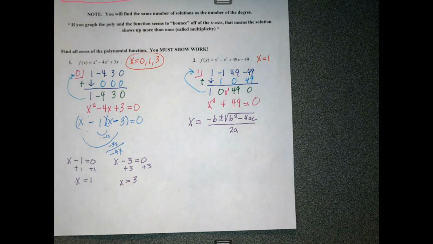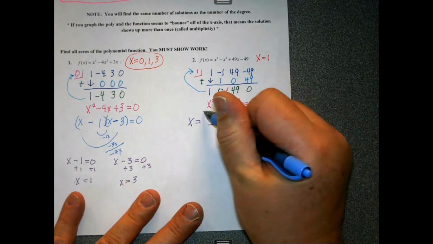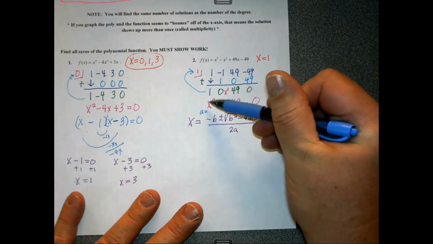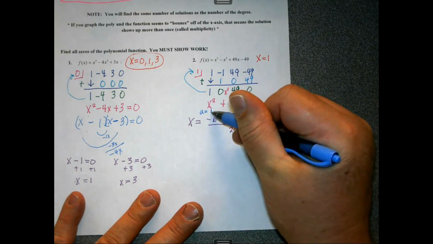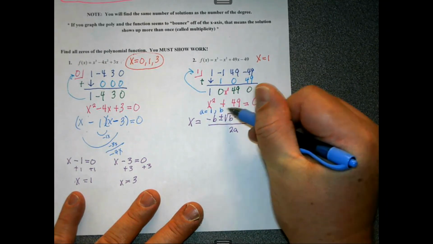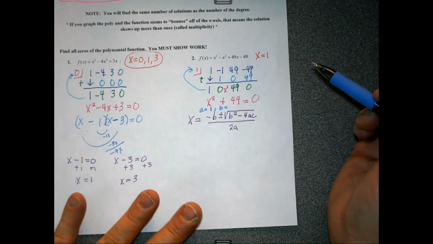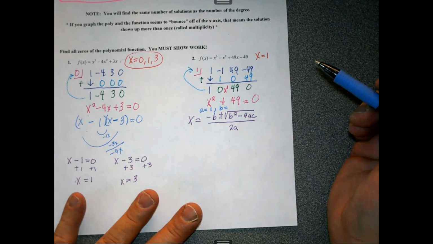Okay, what's my a? 1. What's my b here? What's the coefficient of x to the first?